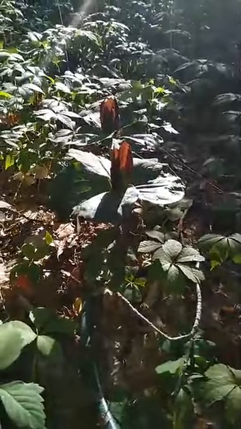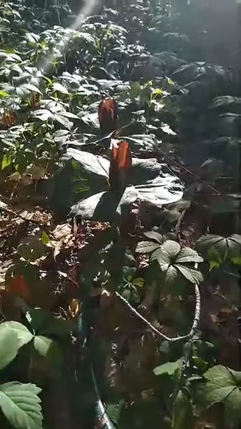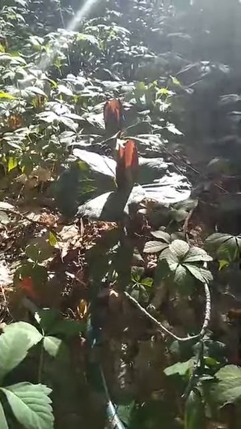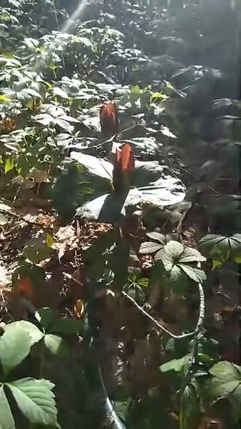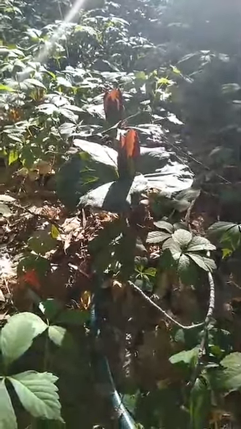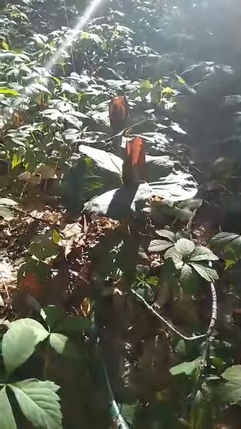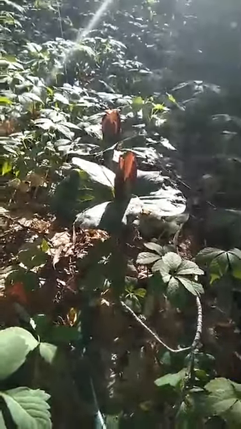Here's a different species of Trillium. Notice that the flowers are borne on top of the leaves, so they are what is called sessile, so without a pedicel, and this is called Sweet Little Betsy.